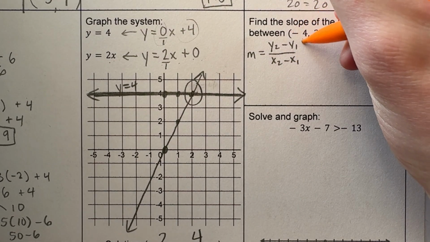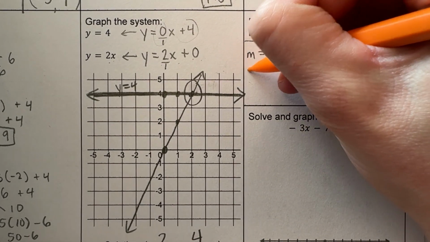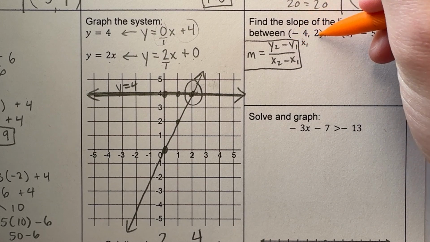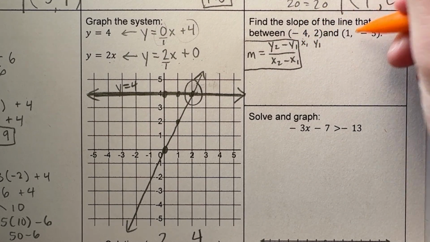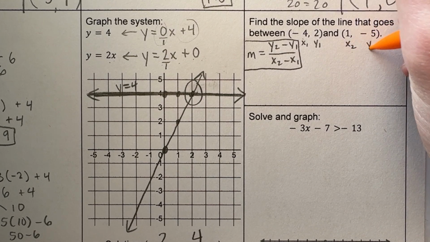So this right here, this is x1. Oops, sorry, let me draw a little box here so we can see it, right? This point is point number 1, x and y. So this is x1 and y1. And this point over here is the second point, and that's x2 and y2.